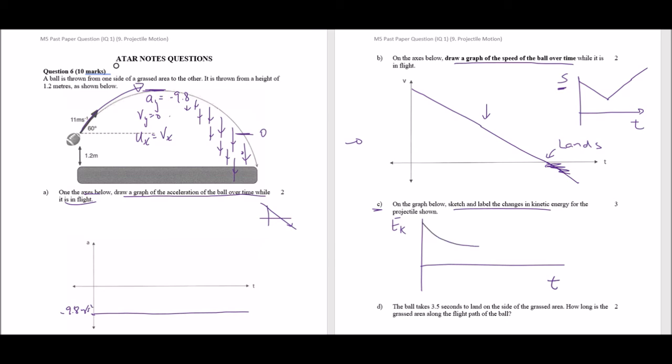That plateau point is for the peak height. And then as it begins to speed back up, it's going to increase again in its overall kinetic energy. So it's going to go up and go further than original because you are falling that extra 1.2 meters in comparison to its launching point.